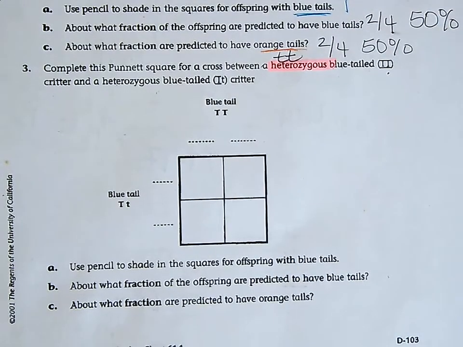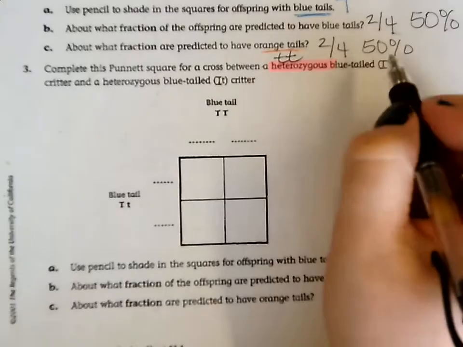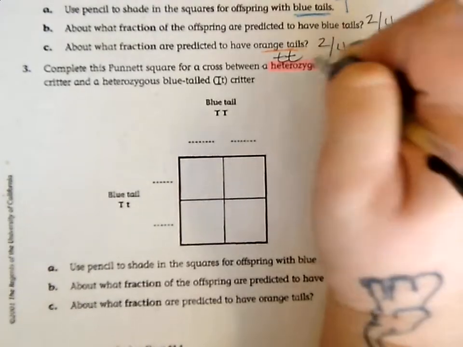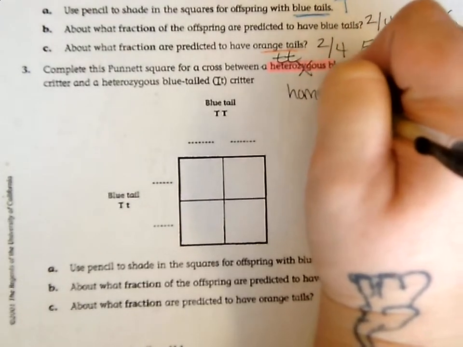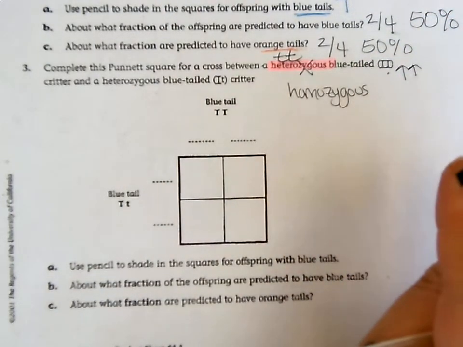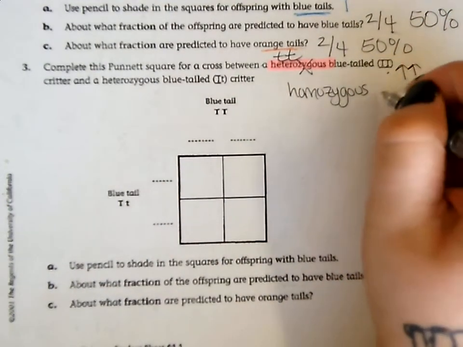They said heterozygous. It shouldn't be heterozygous. It should be homozygous, because if you look, you have big, big. So they have the same here. So this should not be heterozygous. This should be homozygous. Look at those science people making mistakes. And they're both capital, so this would be dominant.